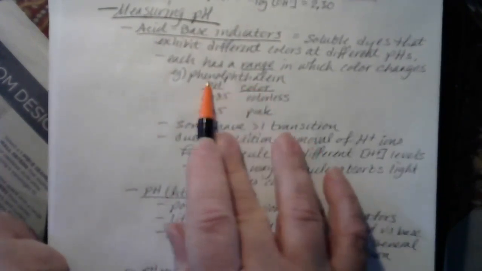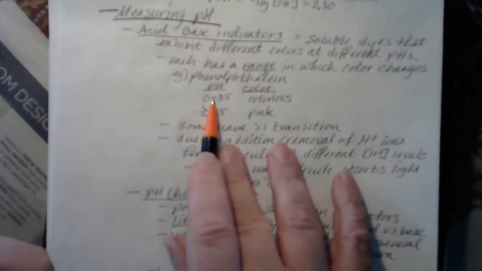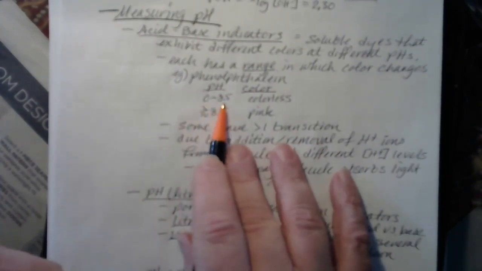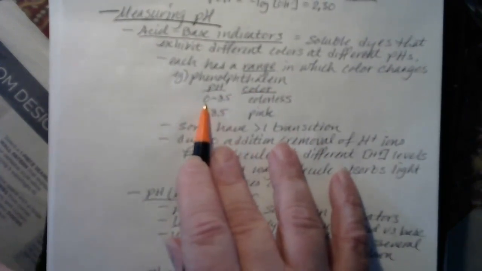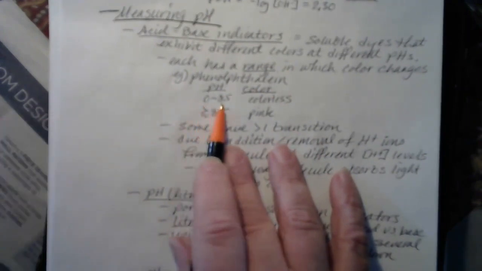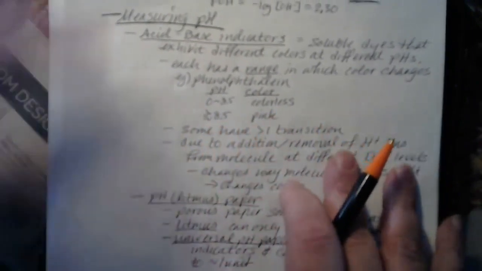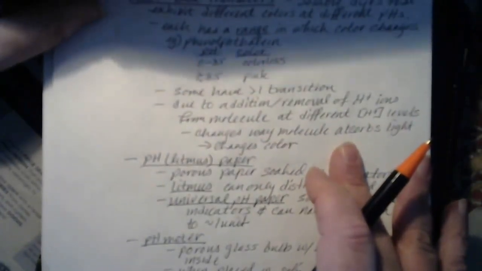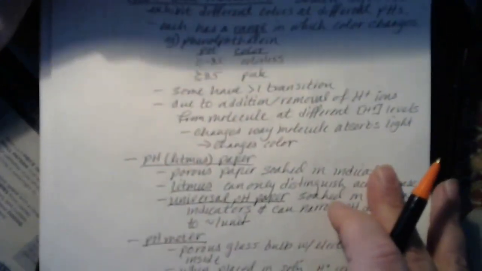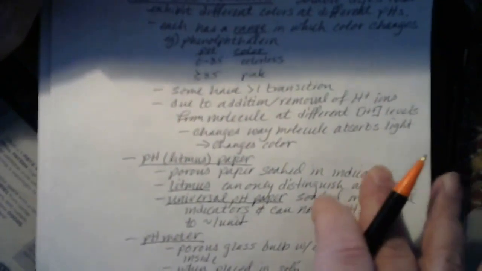A good example is our old friend phenolphthalein. It's simple anyway, from pH 0 up to 8.5. So anything that's acidic or neutral or slightly basic will be colorless, but anything that's significantly basic will be pink. And that's just because of the number of acidic hydrogens that are on the molecule in acidic solution versus basic solution. Other molecules have different structures, and so they will change colors at different pHs from phenolphthalein.